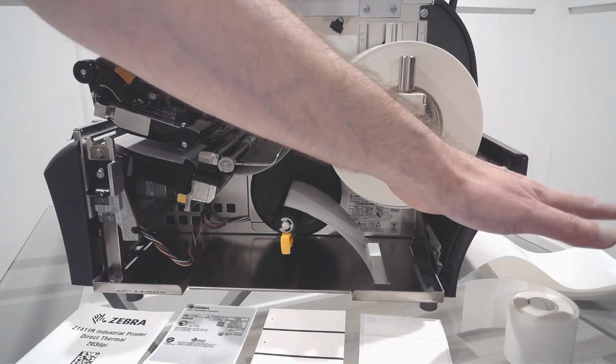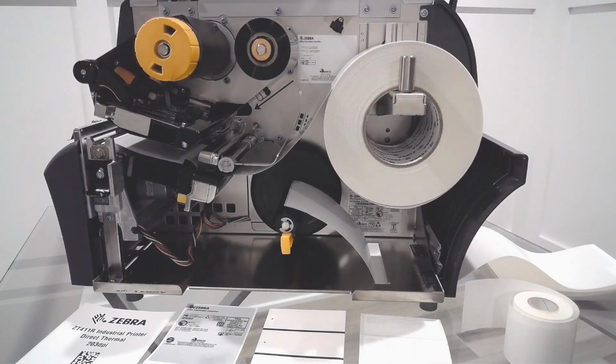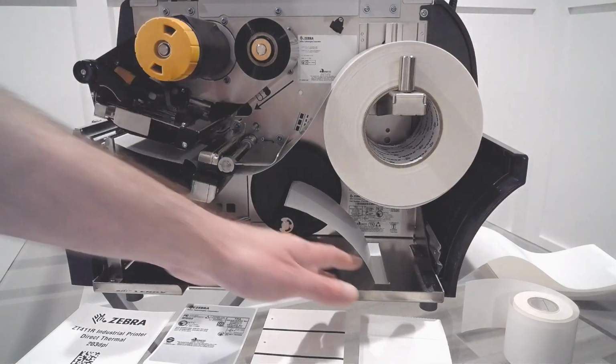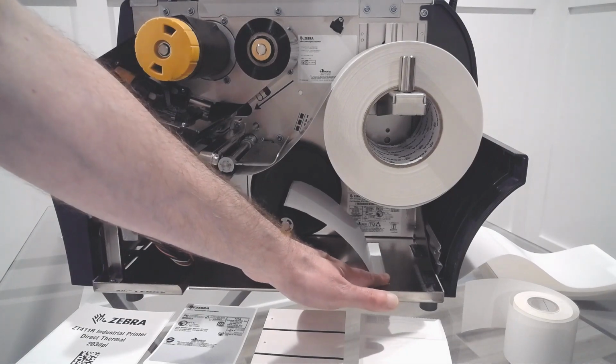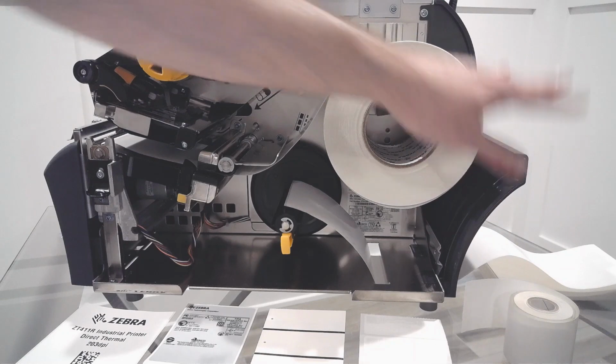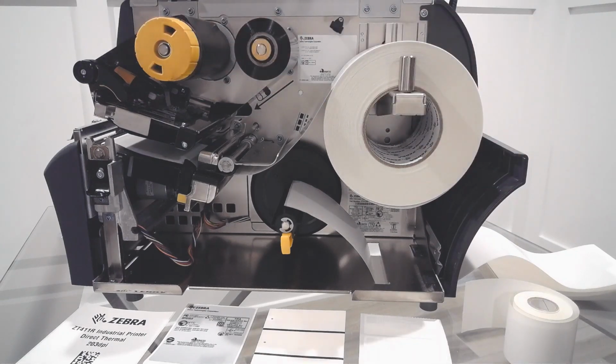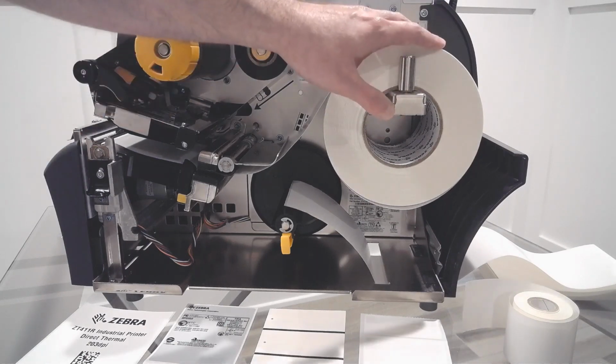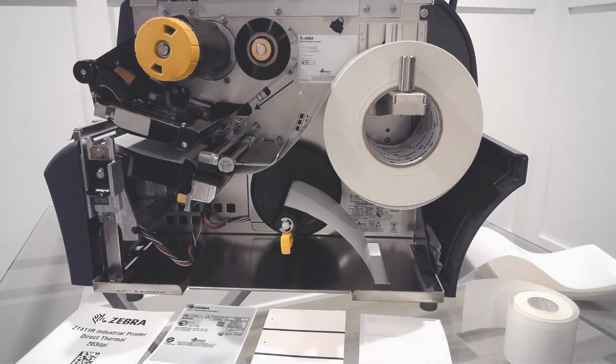Fanfold media typically comes in a box and is fed from outside the printer, either through a slot in the bottom, as you see here, or from behind the printer. Fanfold media can typically hold 2 to 3 times the amount of labels or tags than that of a roll, but your use case will determine which type is best for you.